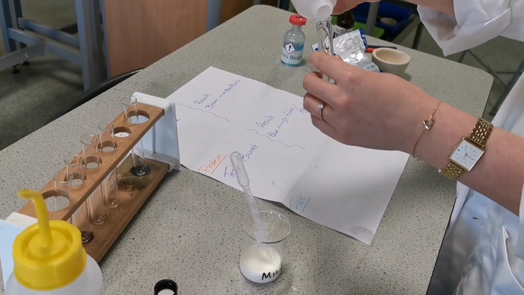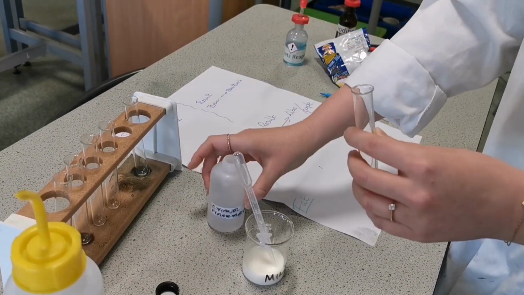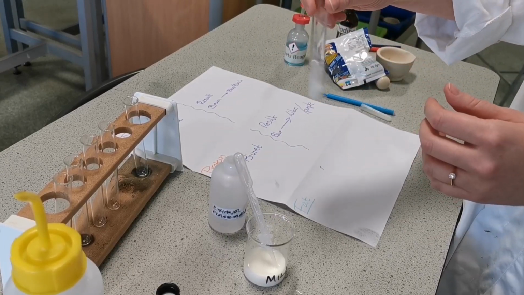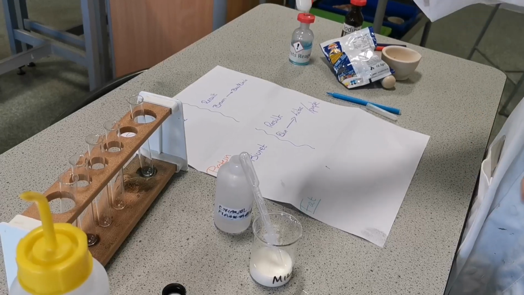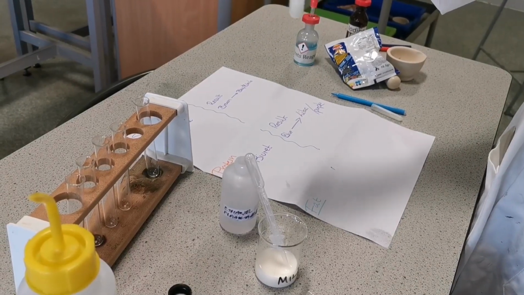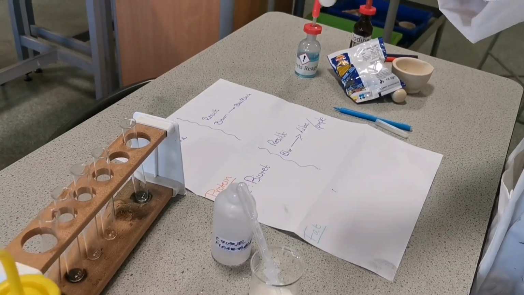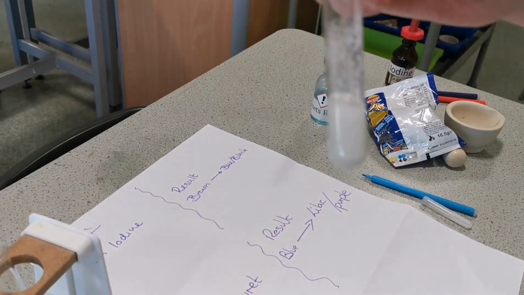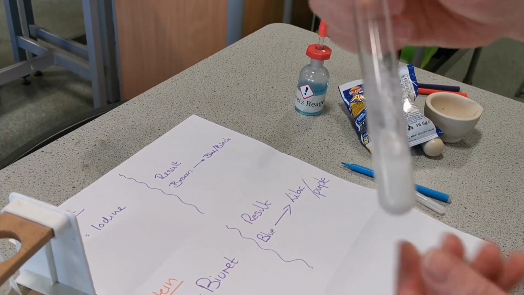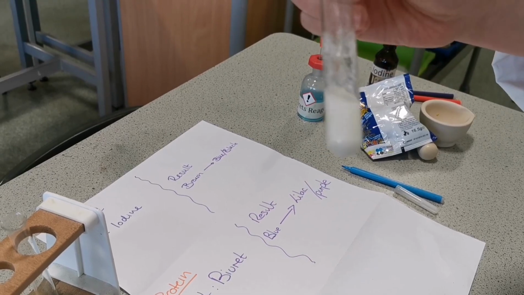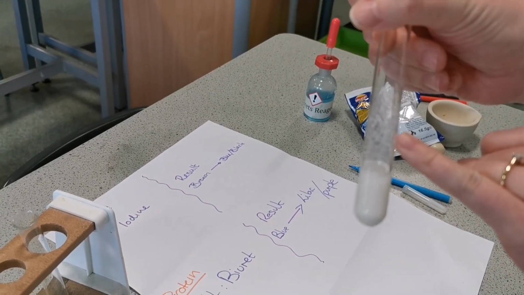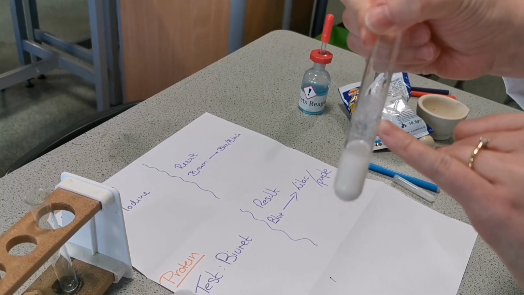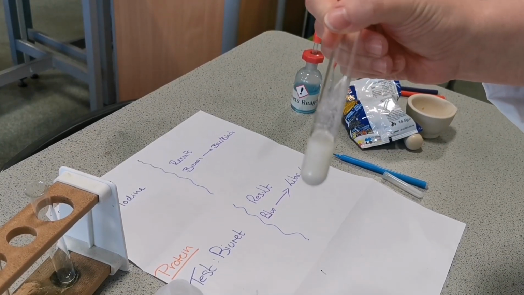What does flammable mean, miss? It means it's very easily going to catch fire. It's going to be a bad fire, so watch out for that. You're going to put the ethanol in with your food substance to be tested and give it a good shake. Now, the positive result for the fat test is that you get what is called an emulsion. That means you get this cloudy substance, and you can see that that's stuck all around the edge of the test tube there.